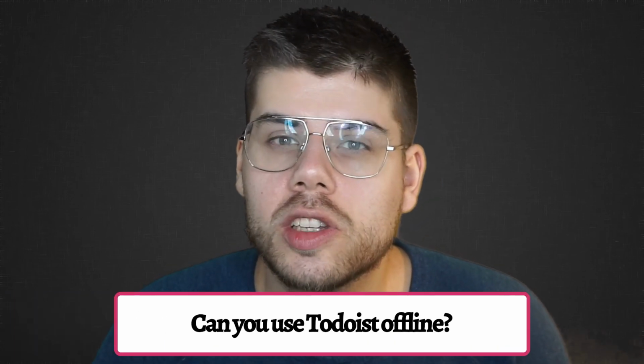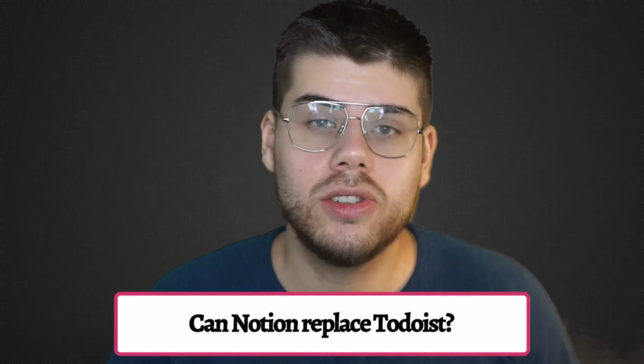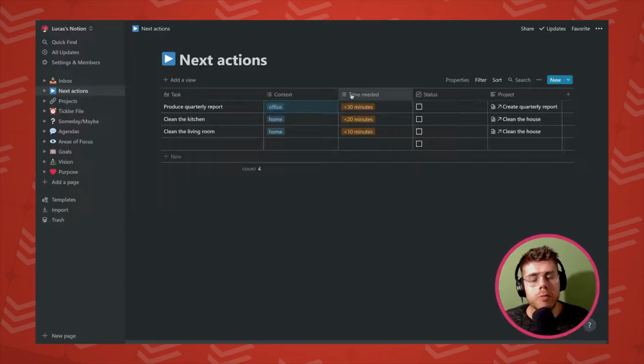Can you use Todoist offline? Yes, and it will synchronize as soon as you go back online. Can Notion replace Todoist? In my opinion, not really, because I've tried out Notion and from what I saw, its task management functionality is vastly limited compared to Todoist. However, it can be a great addition to your productivity stack if you want to use Todoist only for tasks and Notion for building like a reference library for yourself, because it's one of the best information management systems out there.